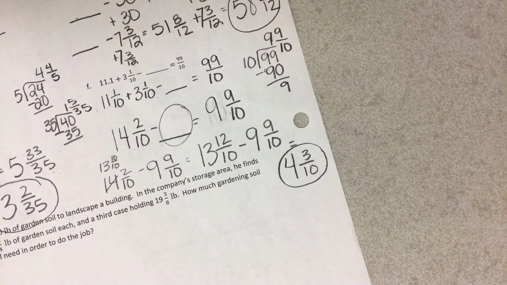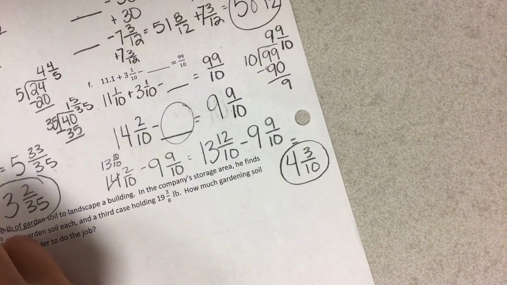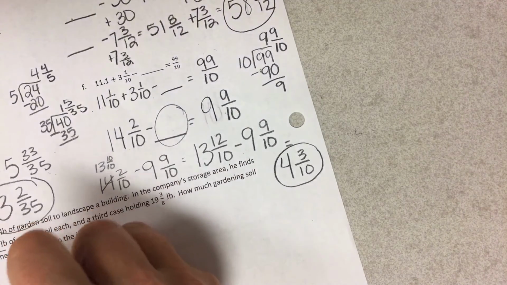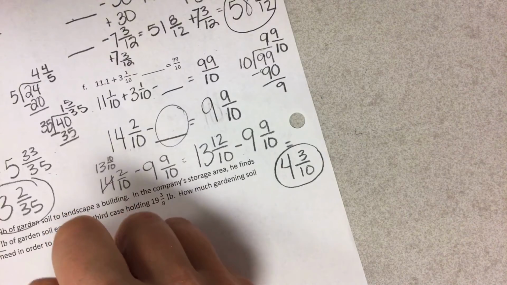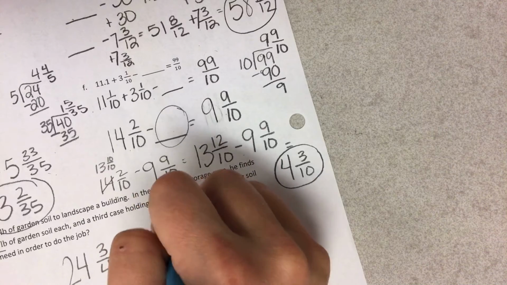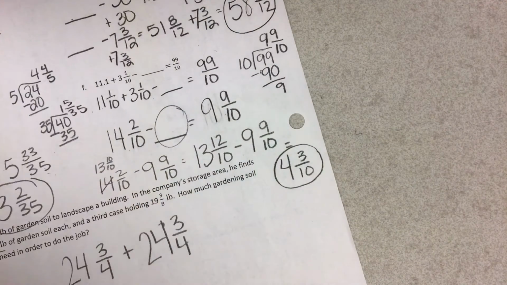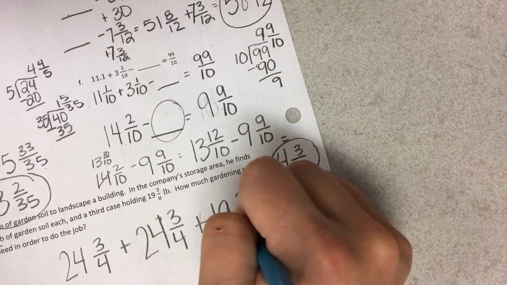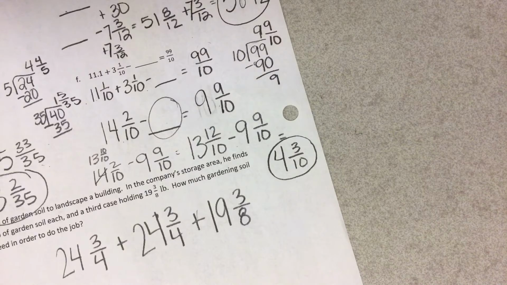On this word problem, just kind of bear with me. We've got this word problem and one more. It says that D'Angelo needs 100 pounds of garden soil to landscape a building. In the company's storage area, he finds 2 cases that hold 24 and 3/4 of a pound of garden soil in each. So he finds 2 cases, so I'm going to add both of these up, 24 and 3/4. And then it says he finds a third that holds 19 and 3/8. And it says how much gardening soil will Angelo still need in order to do the job.